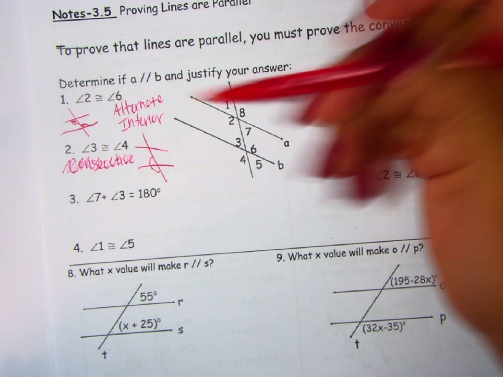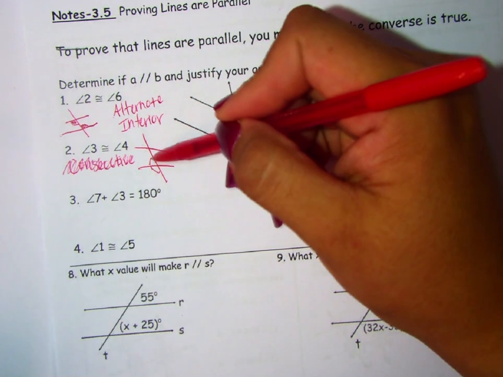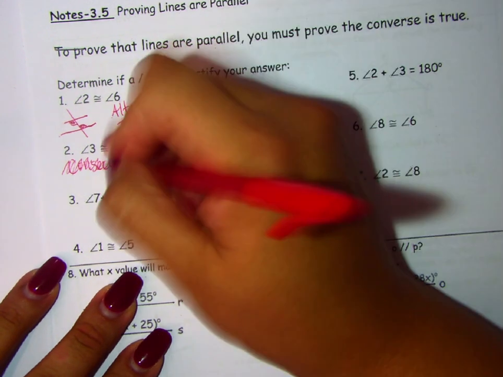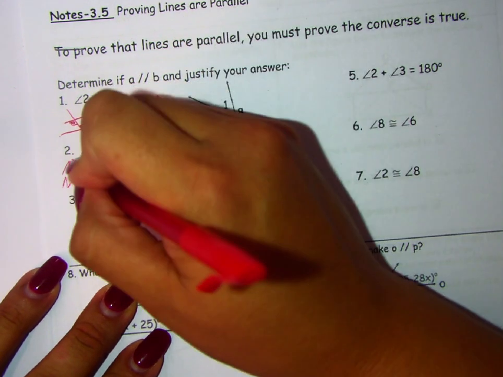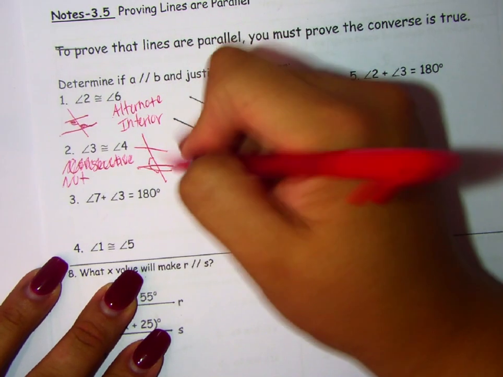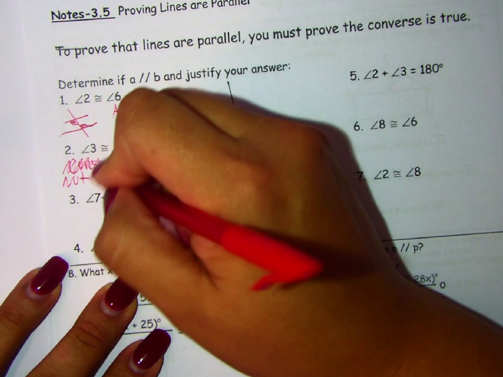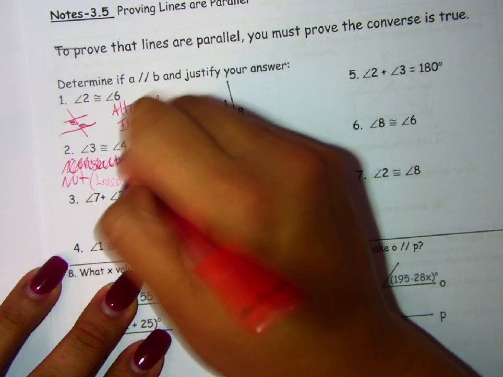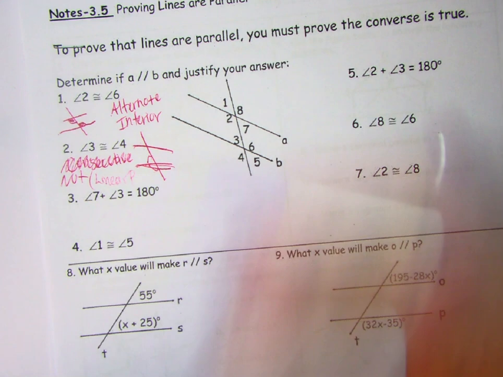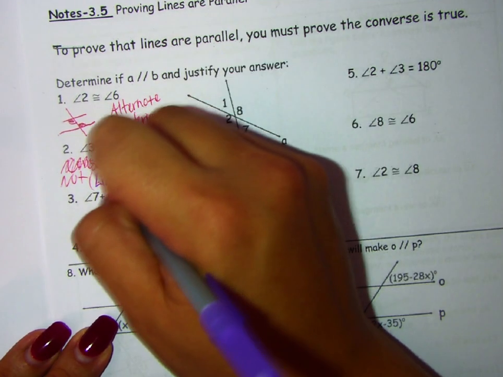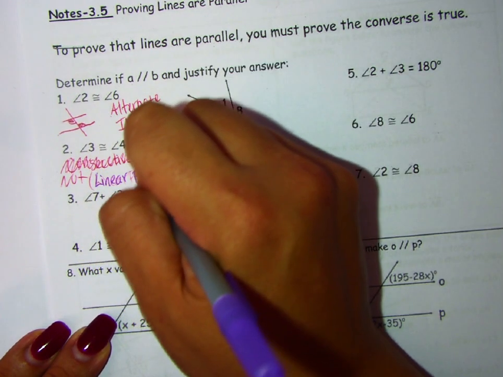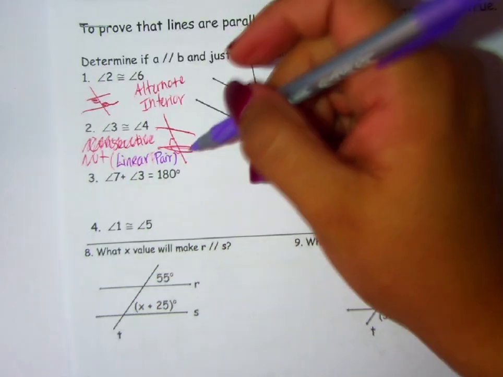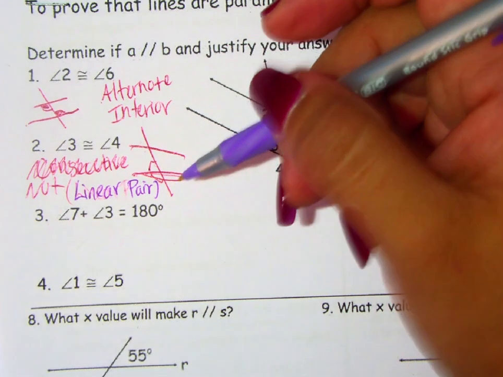The other option that you have is corresponding. These angles are not corresponding. So for this one, it is not parallel. This does not prove that these are parallel because they're just a linear pair. Linear pairs are not considered a justification for two lines being parallel. It just says that they're next to each other and they add up to 180, but that is not proving that they're parallel. All right.